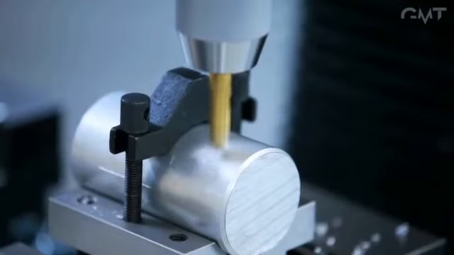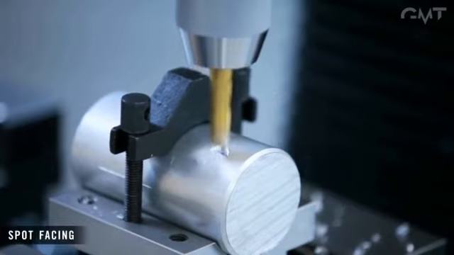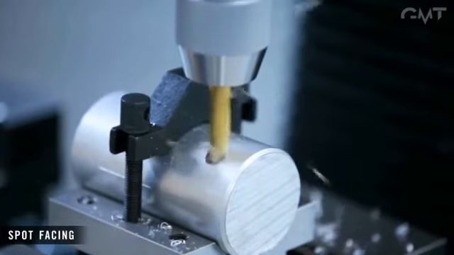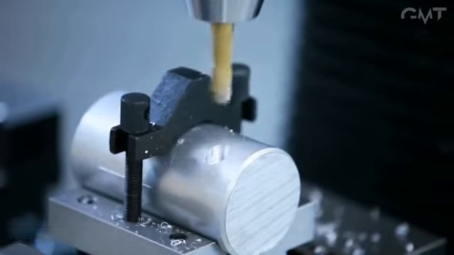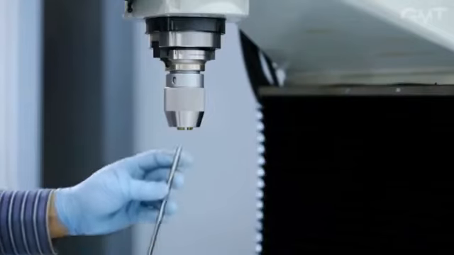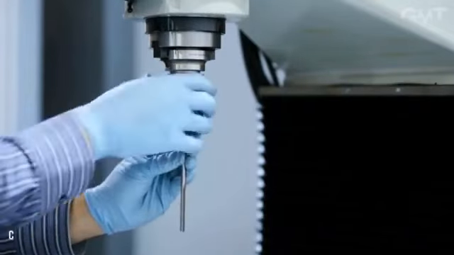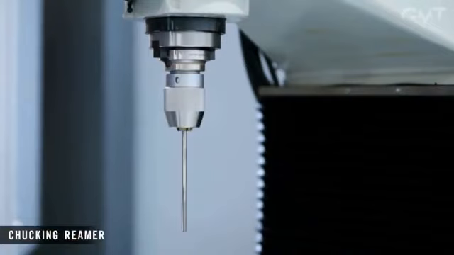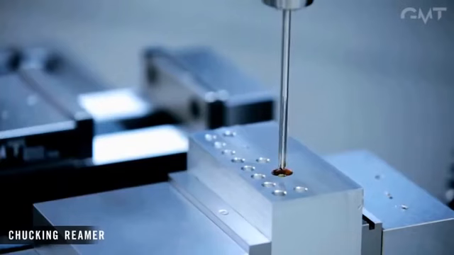Drilling into an angled surface requires spot facing using the center cutting end mill. After spot facing, a standard drill can be used. Chucking reamers are used to enlarge pre-drilled holes to very precise diameters. Slow speeds as well as coolant or lubricant should be used.